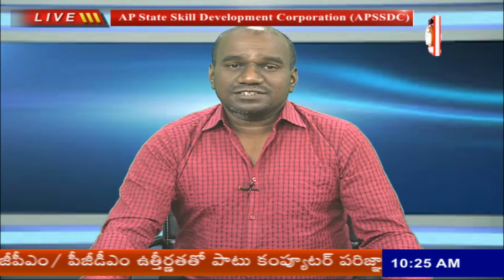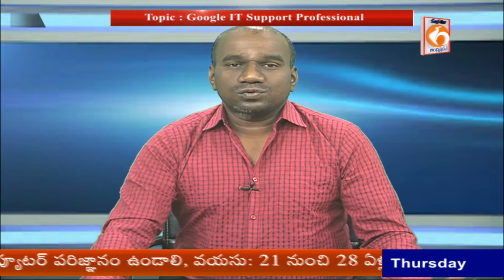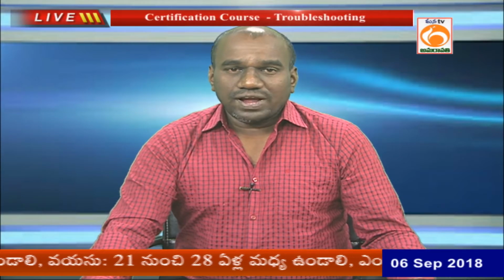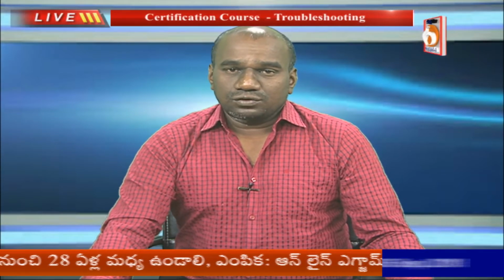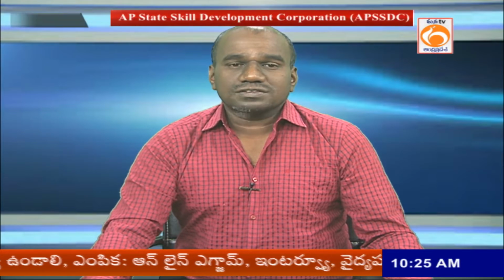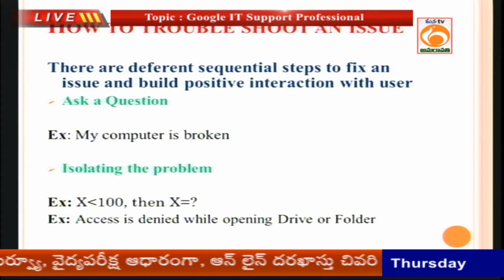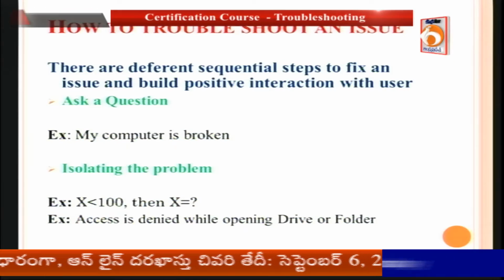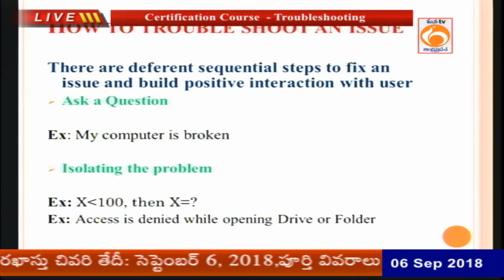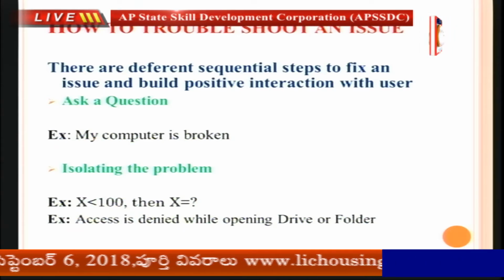How to troubleshoot an issue? This is today's session. In this session, we discussed the first 2 ways to provide troubleshooting information to fix issues. The first way is to ask a question. The second way is isolating the problem. We discussed the first example, where the x value is less than 100, and that is over.